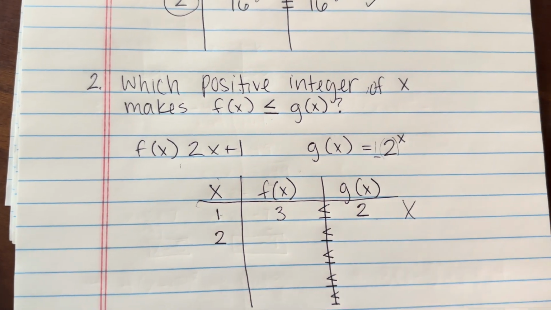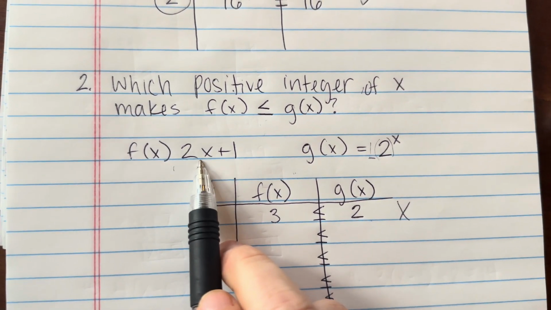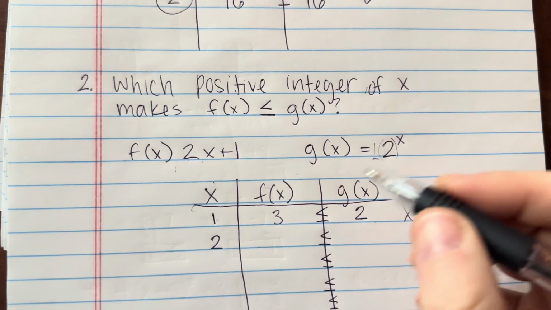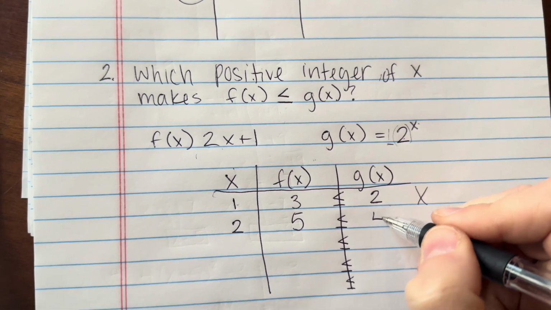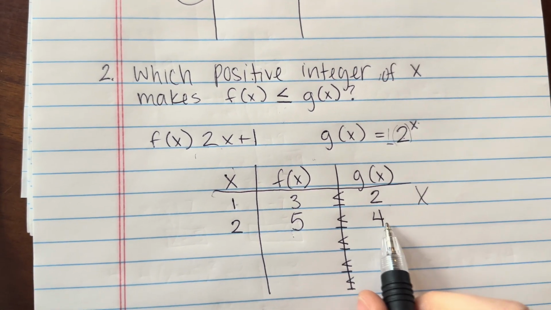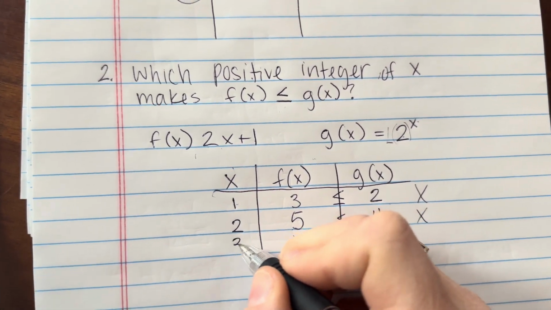We're going to pick our next value of 2. We're going to plug it in. 2 times 2 is 4. 4 plus 1 is 5. 2 to the second power is 4. And again, this does not satisfy our solution.